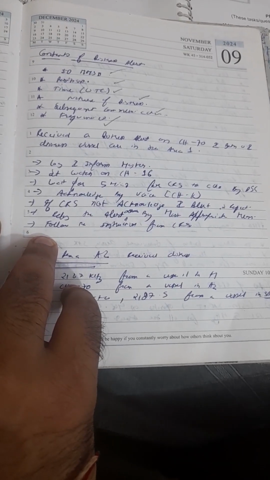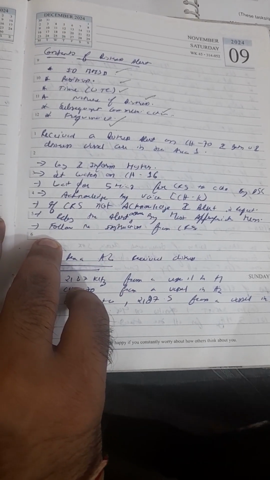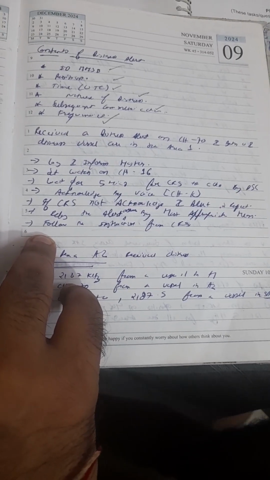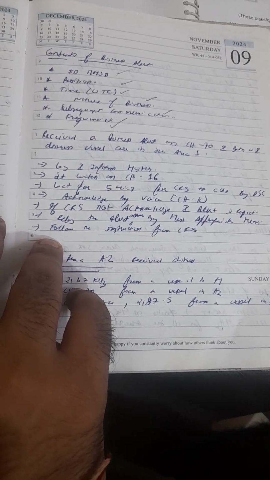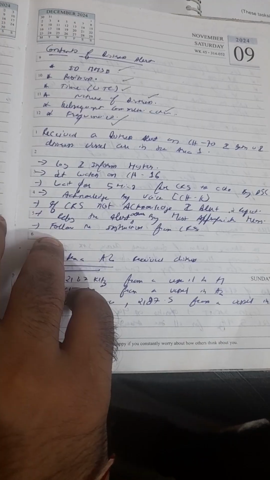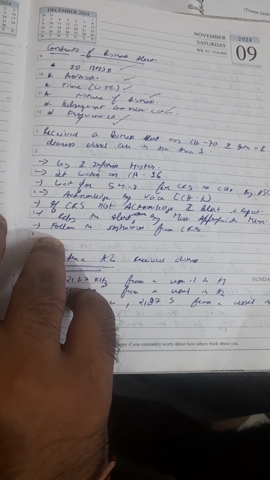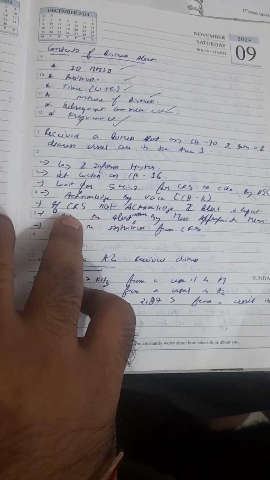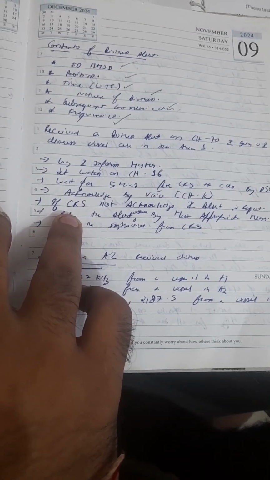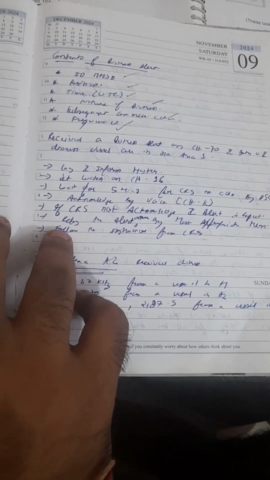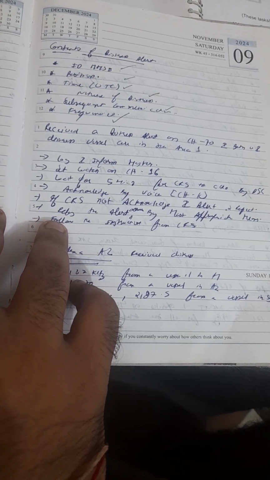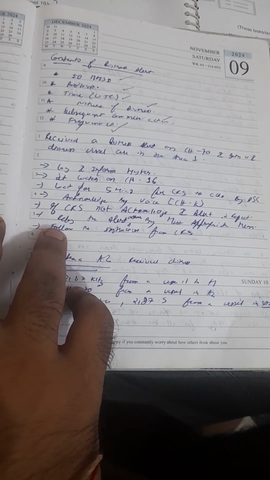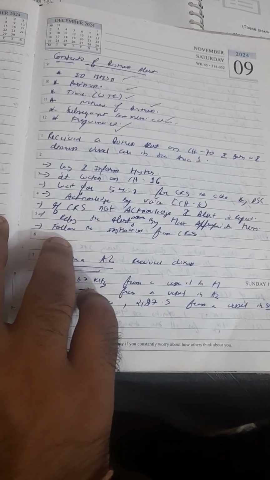Then set watch on channel 16, wait for 5 minutes for CRS to acknowledge by DSC, acknowledge by voice, right here on frequency channel 16. If CRS, the coast radio station, does not acknowledge, and the alert is repeating, then relay the alert ashore by most appropriate means and follow the instructions from the CRS.